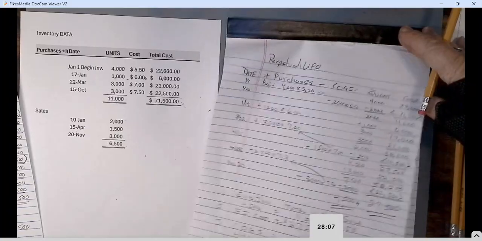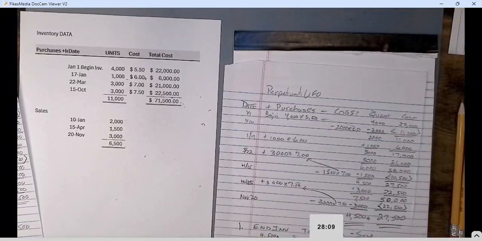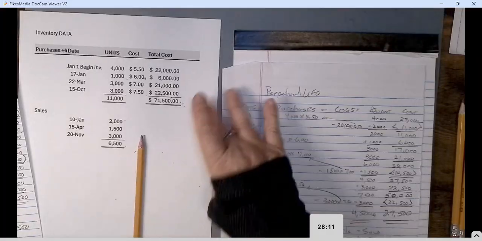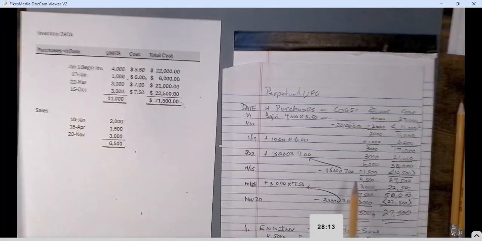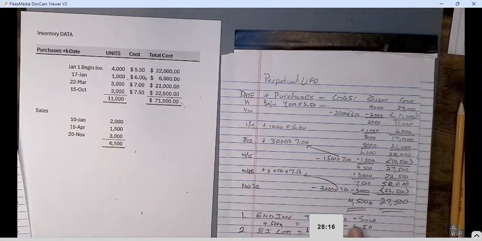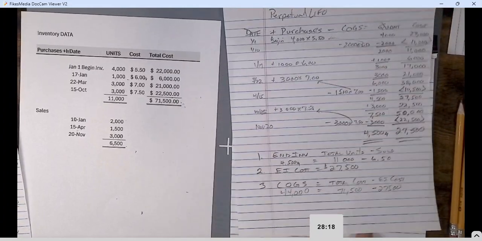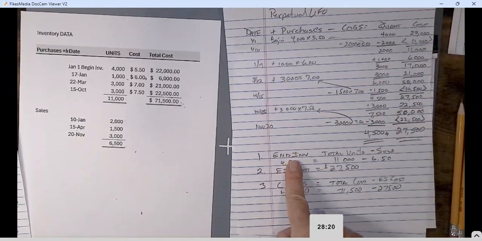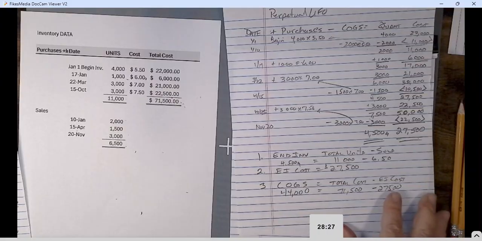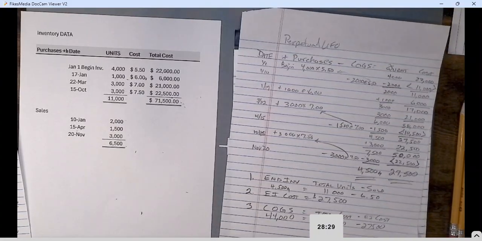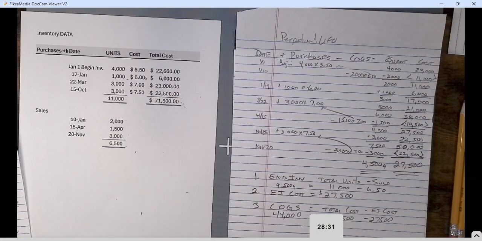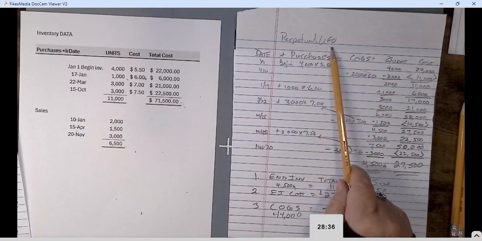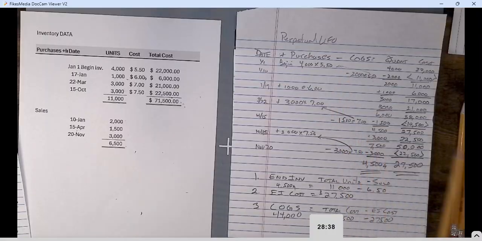We can use pools and use dollar values on those pools, but this is examples using unit LIFO. Okay, so our three answers at the end of the day: ending inventory, cost, and cost of goods sold. So those are the three possible answers when they ask you either a multiple choice question or an exercise, a simulation using perpetual LIFO unit cost.